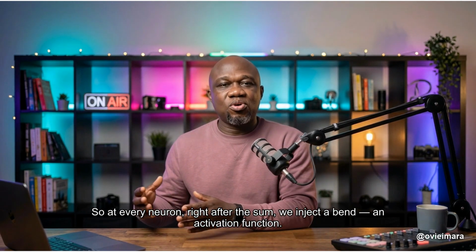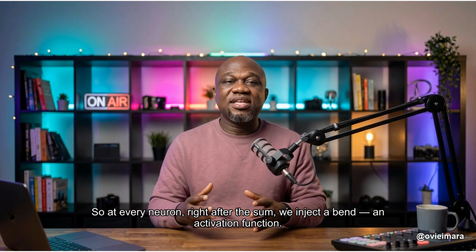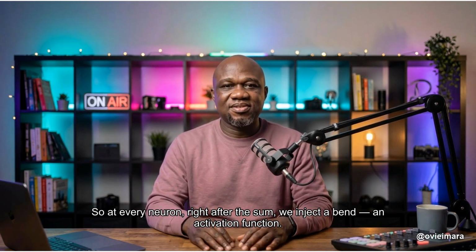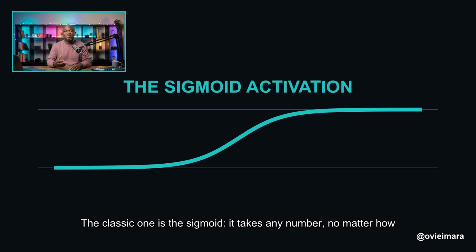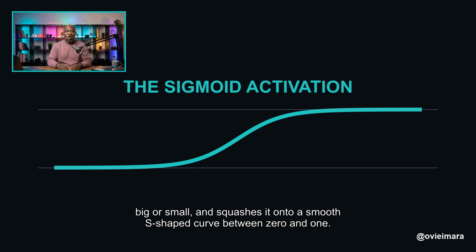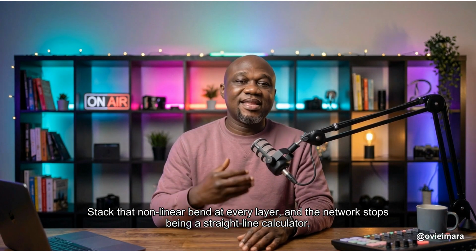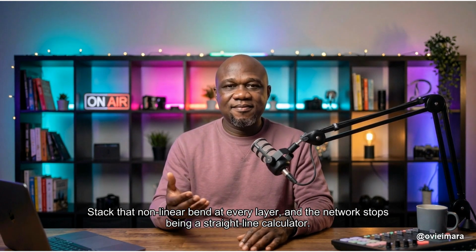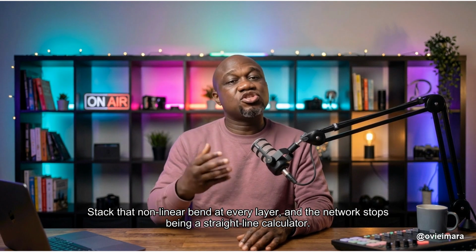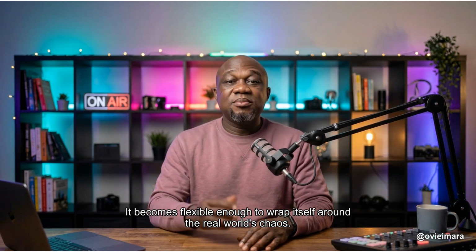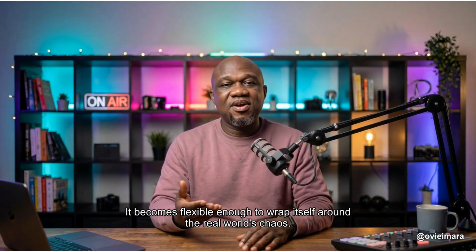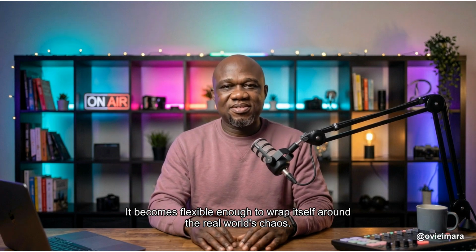So at every neuron, right after the sum, we inject a bend, an activation function. The classic one is the sigmoid. It takes any number, no matter how big or small, and squashes it onto a smooth S-shaped curve between 0 and 1. Stack that non-linear bend at every layer, and the network stops being a straight line calculator. It becomes flexible enough to wrap itself around the real world's chaos.